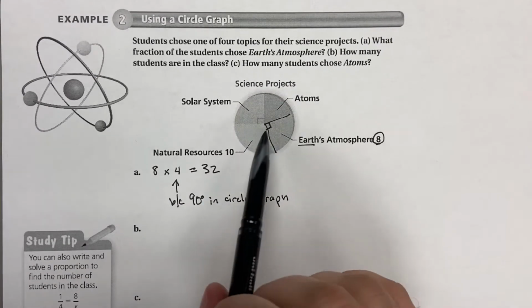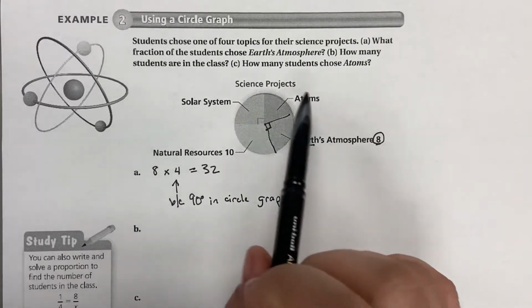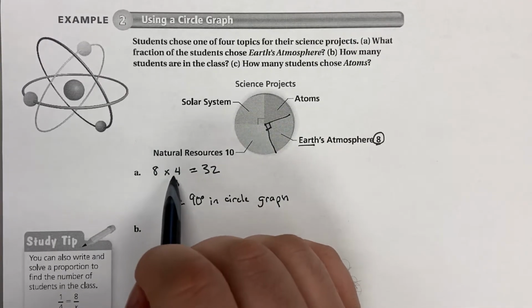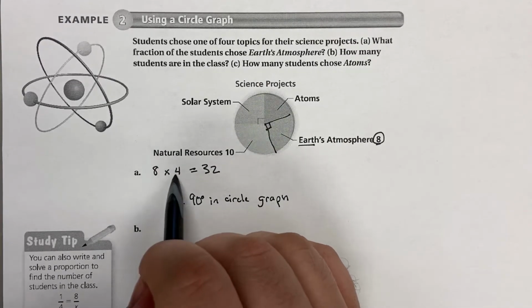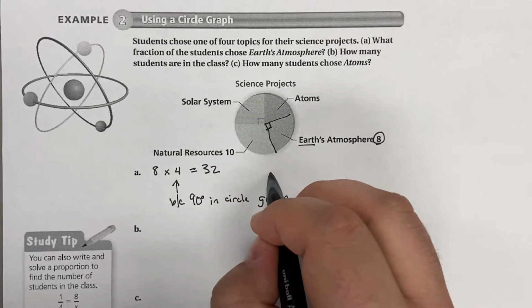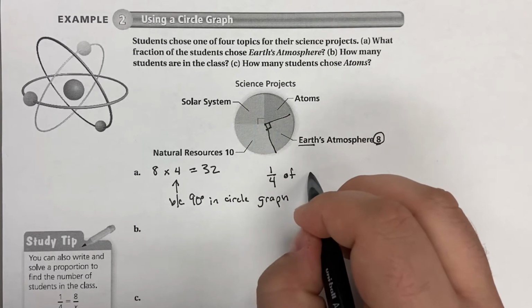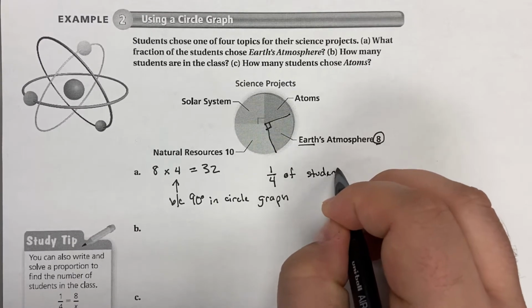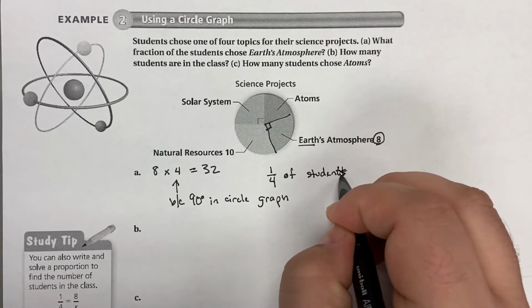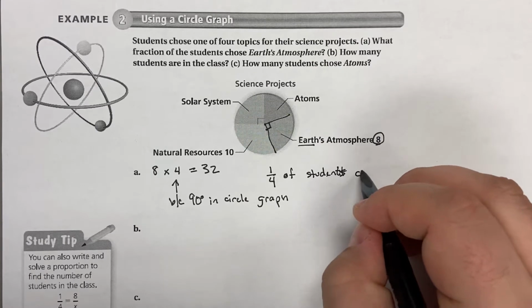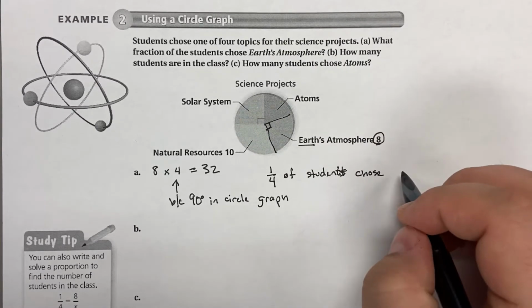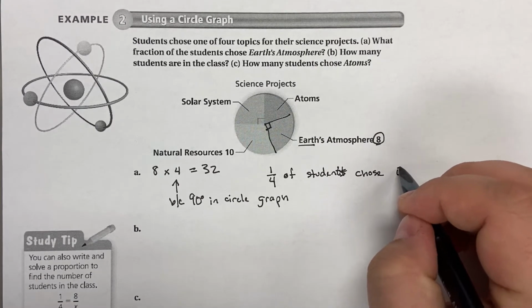So one reason we did this is it's going to help us figure some other stuff out, but the other reason is, again, because we multiply by 4, that means that 1/4 of students chose, wow, I cannot write and think, students chose Earth's atmosphere.